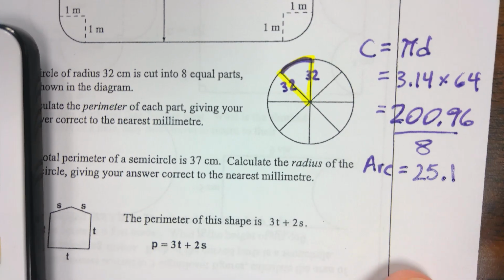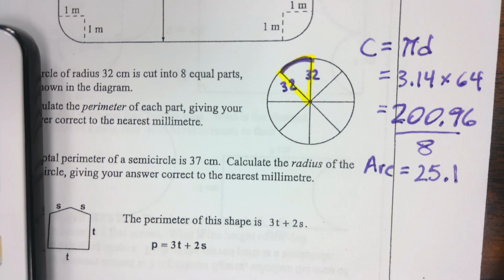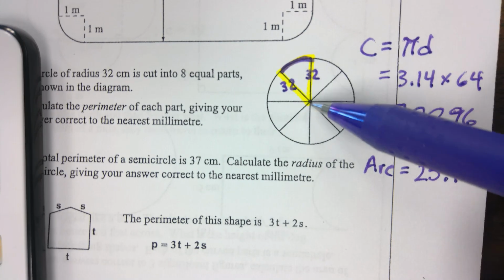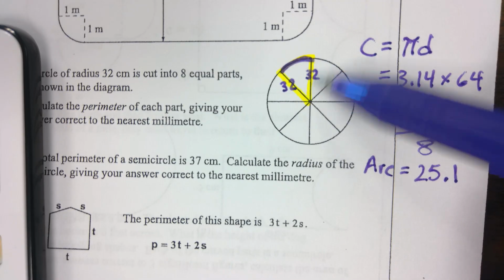25.1. Is that my final answer? No. That's centimeters. Okay, 2 things. Yeah, Martin. Right, so I want the highlighted part. I want to know the perimeter of one section.